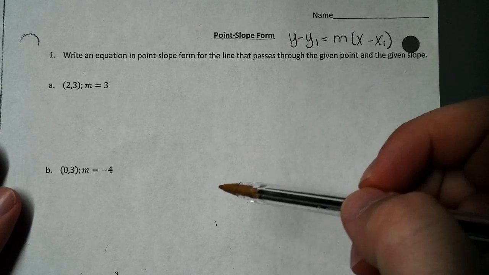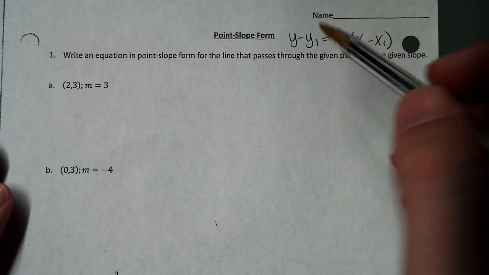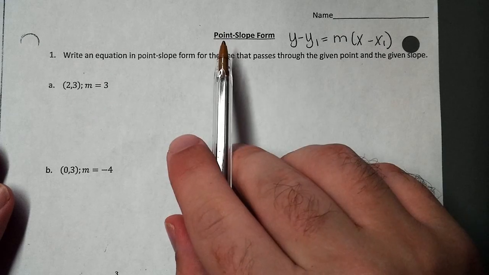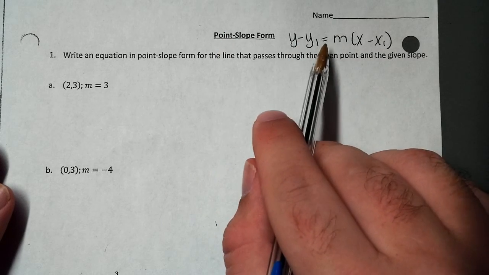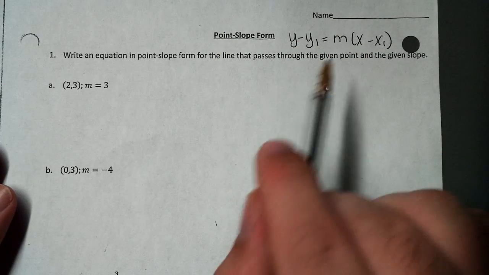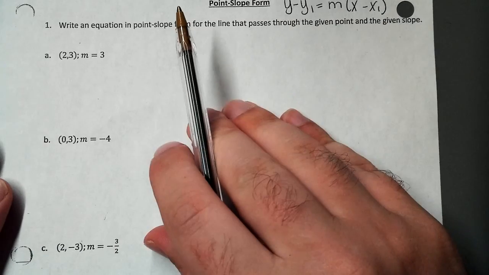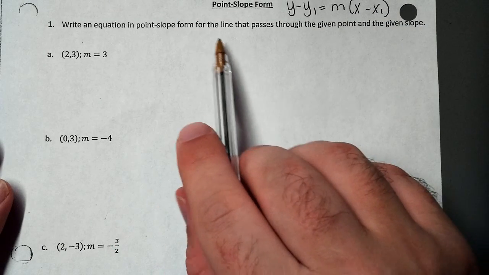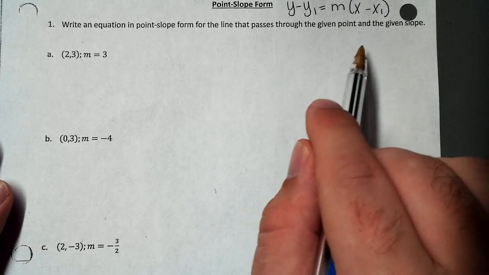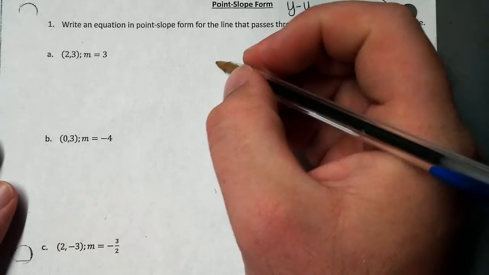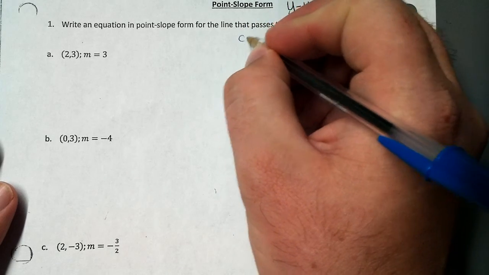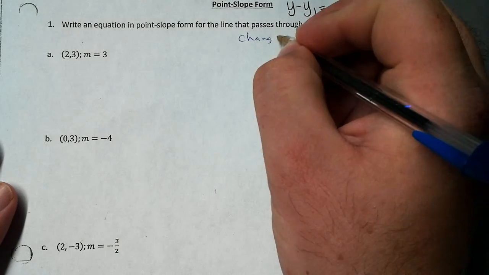So, this whole side, there's going to be 5 more extra practice problems. Remember, we're using point slope form, which is y minus y1 equals m times x minus x1. It says write an equation in point slope form that passes through a line given slope. After we write it, we're going to change it into y equals.